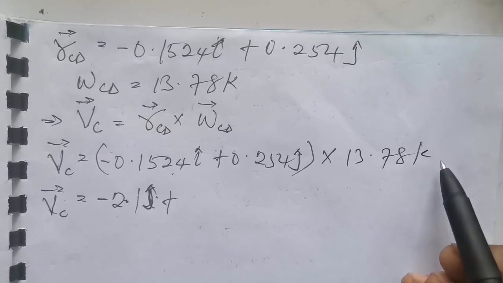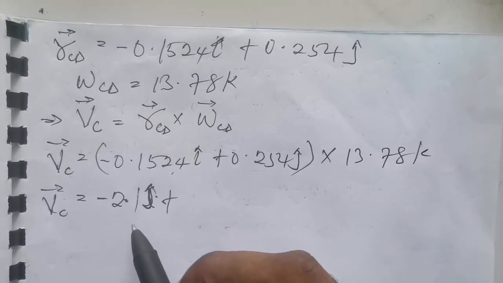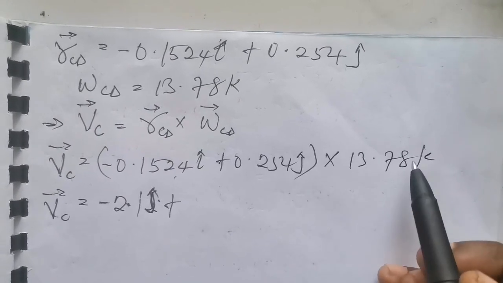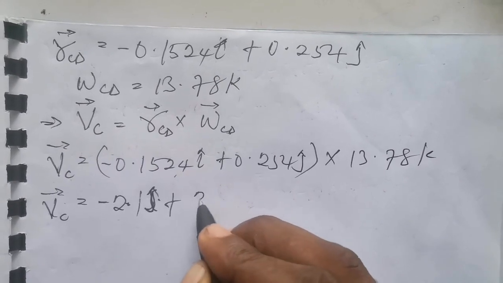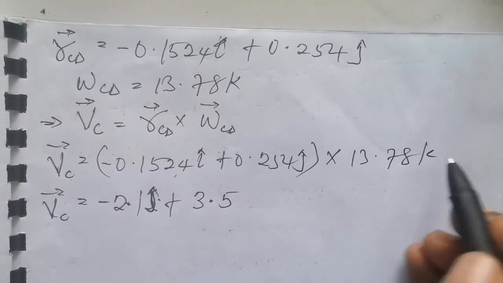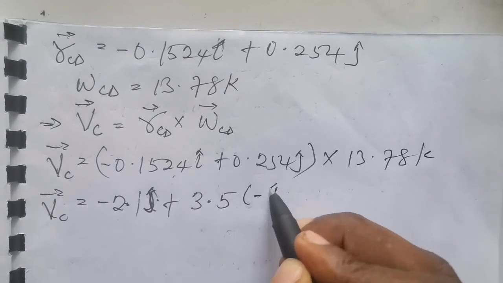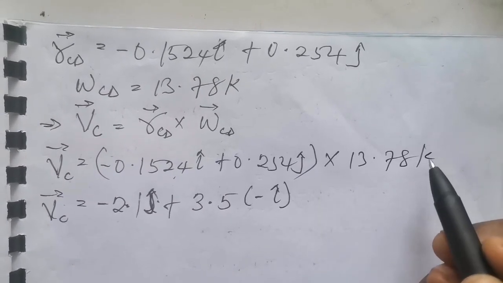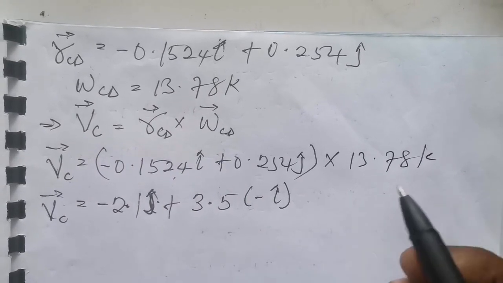Then K cross I simply gives us J, plus now 0.254 multiplies 13.78, which gives approximately 3.5. Then K cross J simply gives us minus I. Like I said, you can also do J cross K, but we maintain K crossing all of them from the beginning, so we maintain that all through.